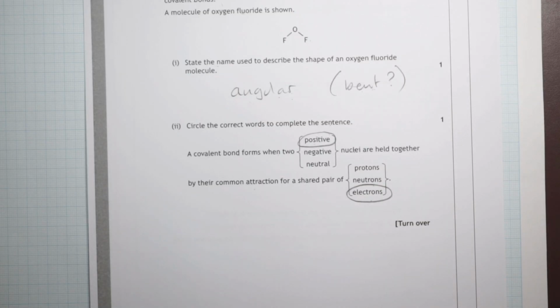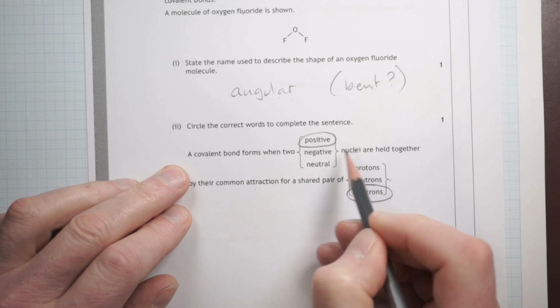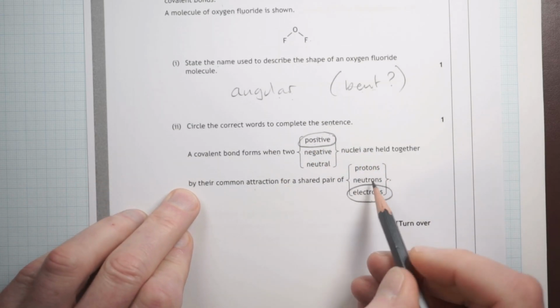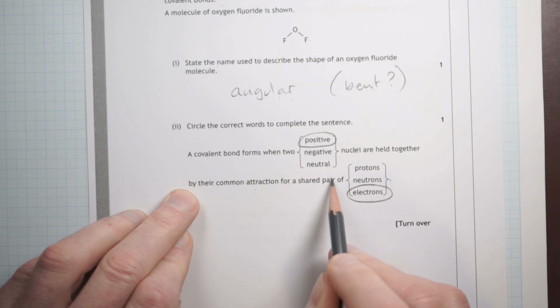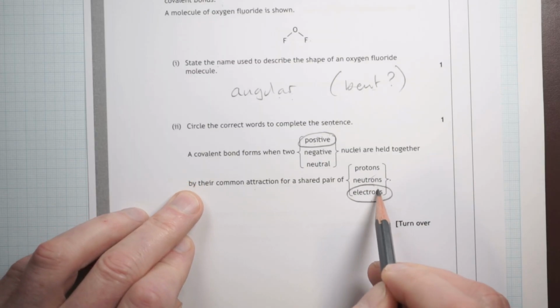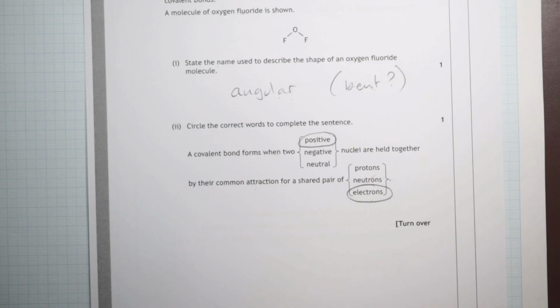There you go. I don't think there's anything. I mean, you're not going to write nuclei, right? So you've got to write positive. Nuclei are always positive. The only sticking point here is going to be their common attraction for a shared pair of, and only electrons do bonding. So you should be able to eliminate those two. That should be a relatively straightforward question. Okay, good.